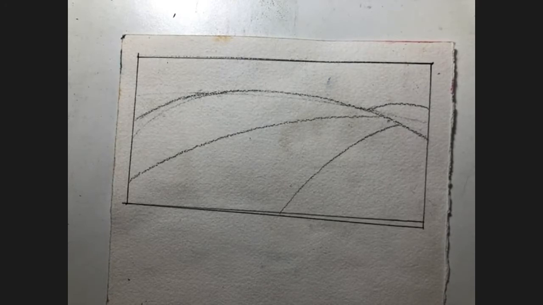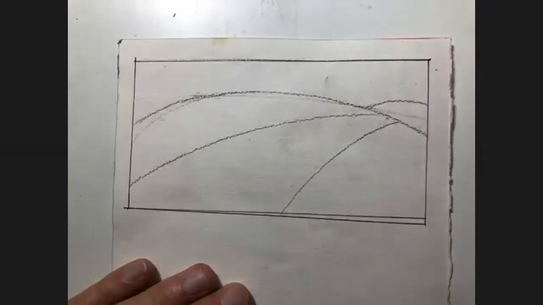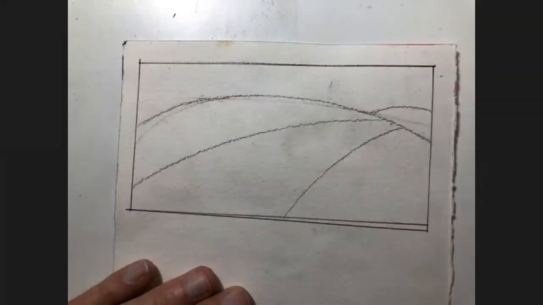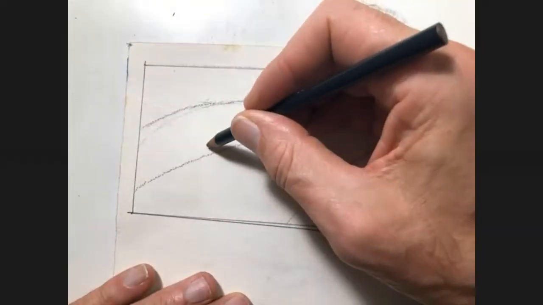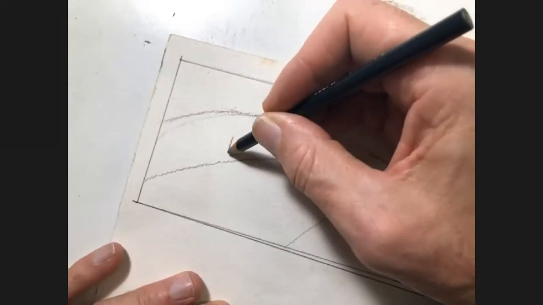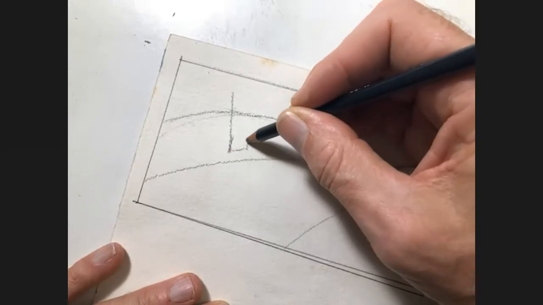All right, so I'm going to go ahead and put my house in. I don't really want this to be a road, so I am going to change that. I'm going to make sure that this doesn't end up being a road because I don't want that. But let's go ahead and put our house. I'm going to put my house on this side, and just for fun, I'm going to really exaggerate the angle here.